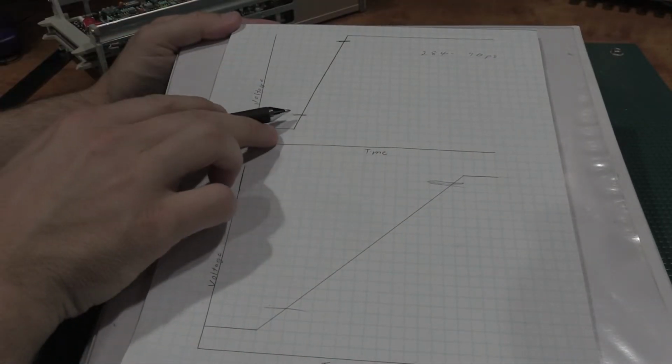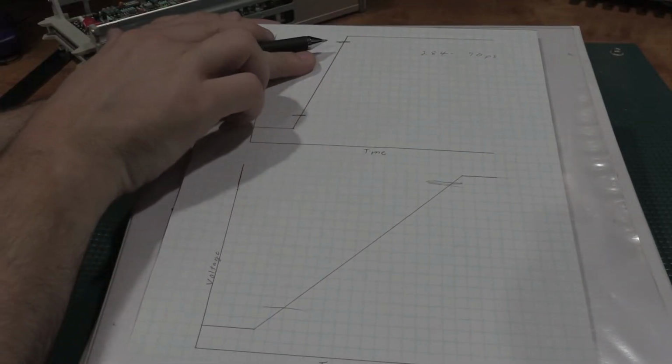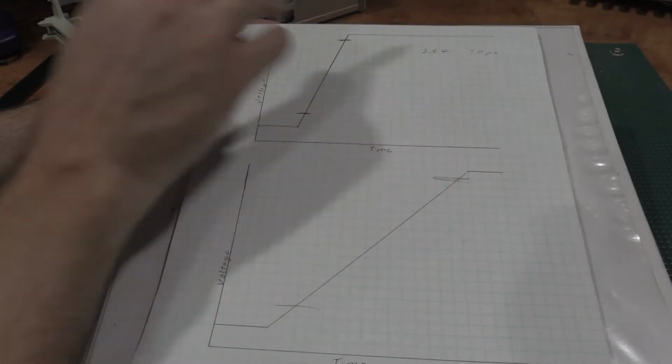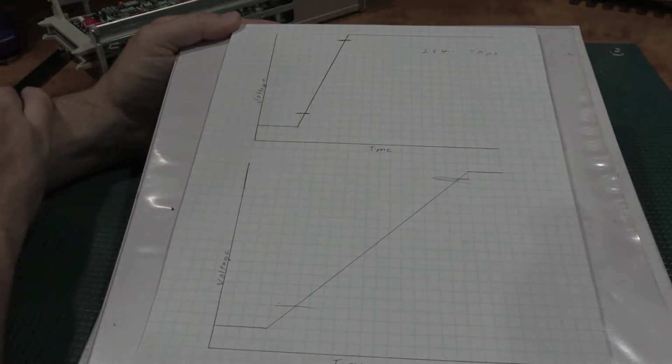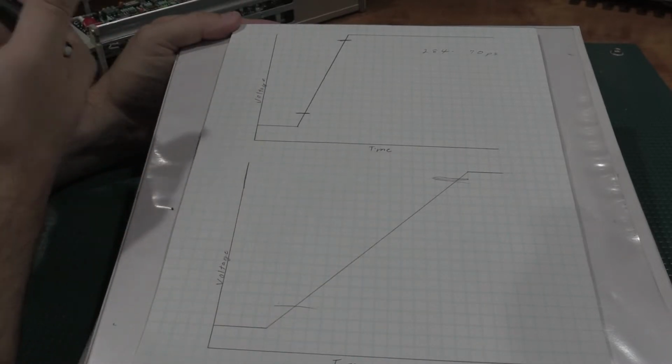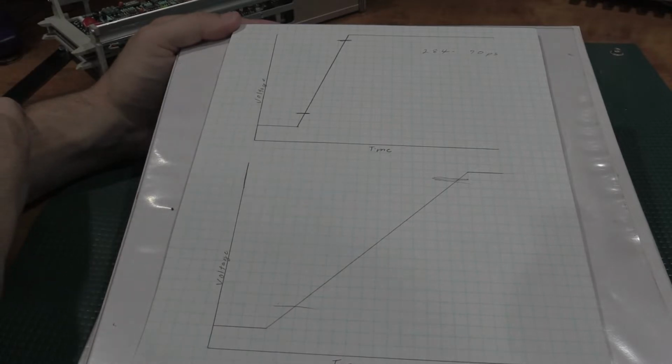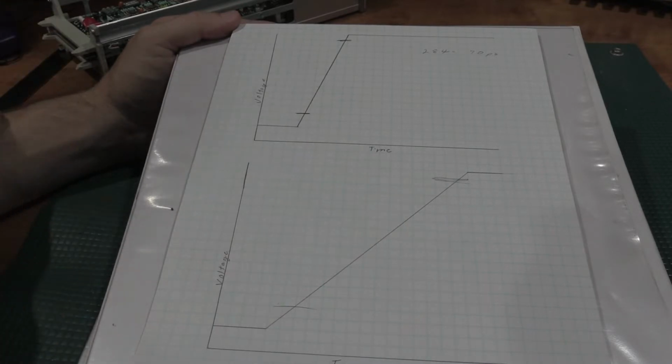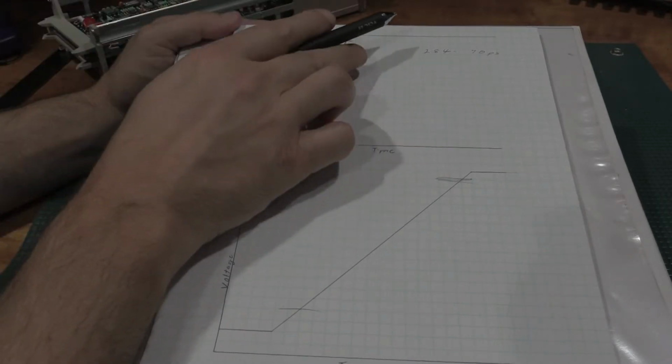So this rise time up to here is 70 picoseconds, which is incredibly fast. And it's so fast I exceed the bandwidth of all my scopes, including the DSA, and it's kicked me into the 11801, which is a sampling scope that has a rated bandwidth of 12.5 gigahertz.